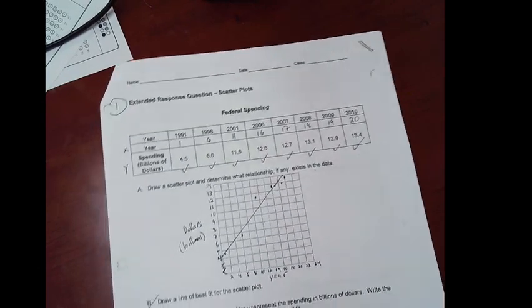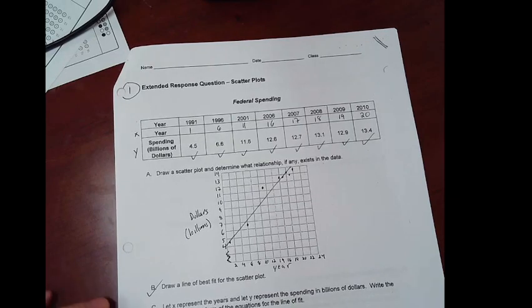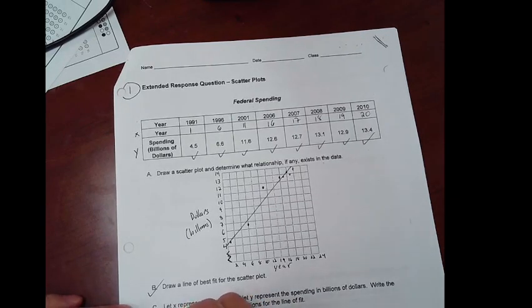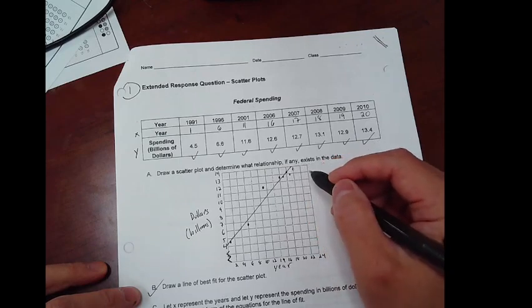All right, so let x represent the number of years and y represent the billions of dollars. A slope-intercept form equation is y equals mx plus b, and we want the equation for the line of best fit. So I need to find the slope. Let's find two points here. I don't really see two points, but I will estimate it.